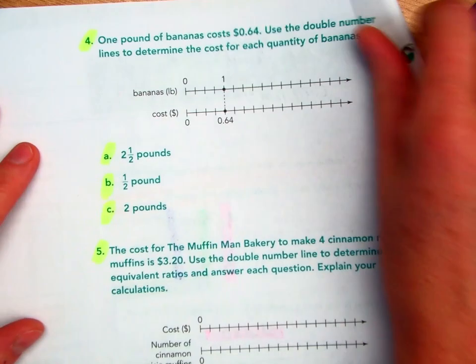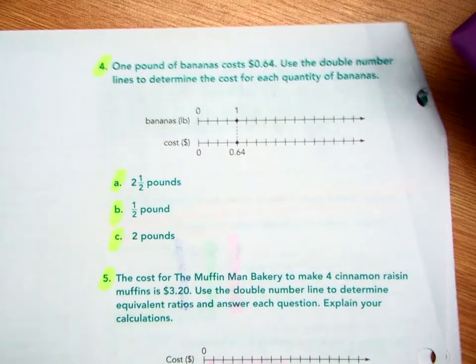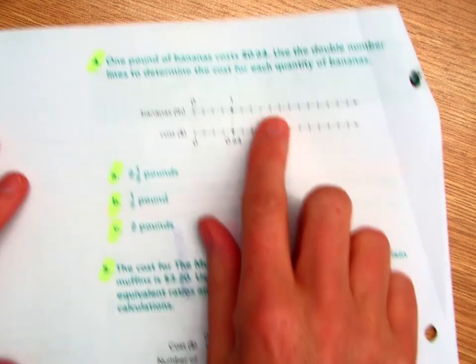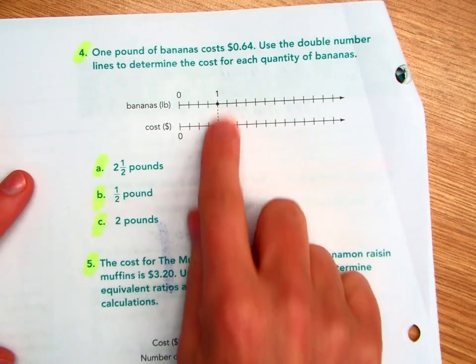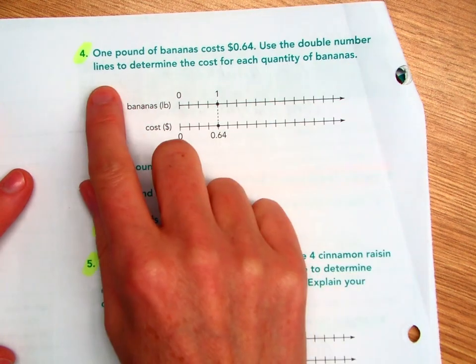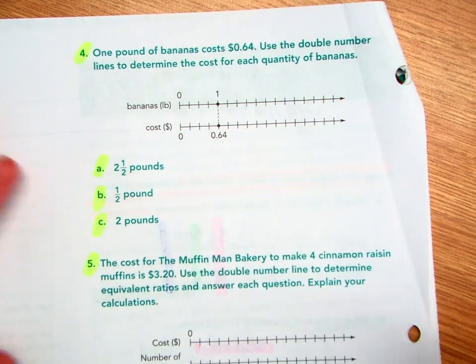On to number 4, which was your assignment. 1 pound of bananas costs 64 cents. They already graphed that for us on the banana number line. Use the double number lines to determine the cost for each quantity of bananas.